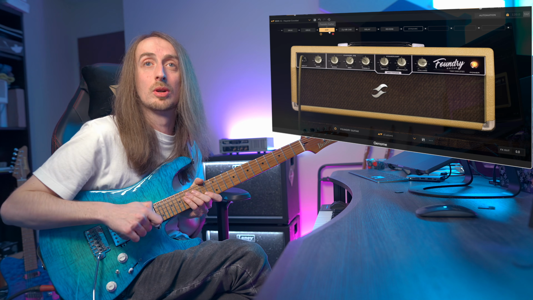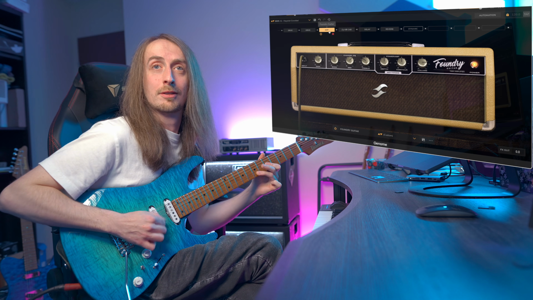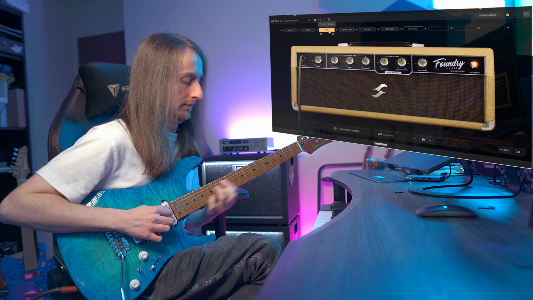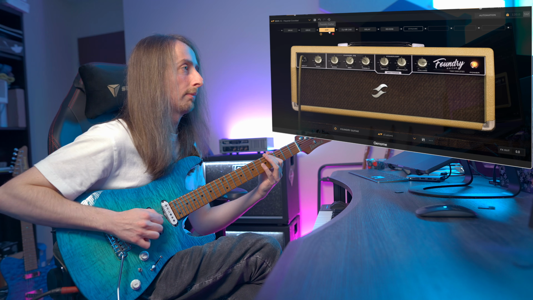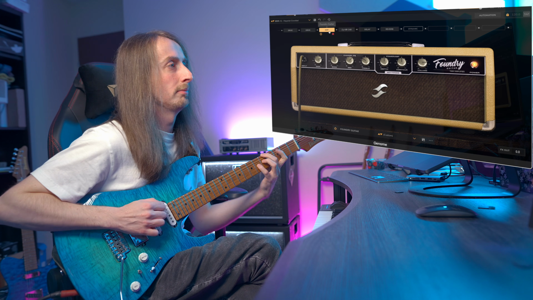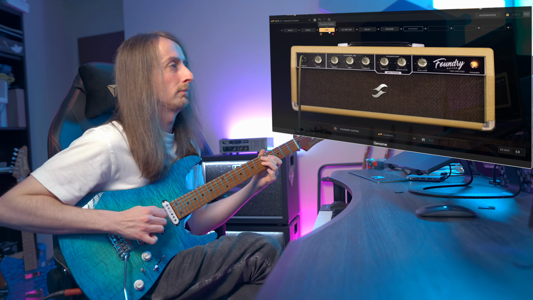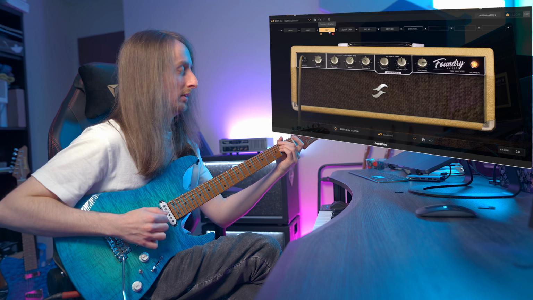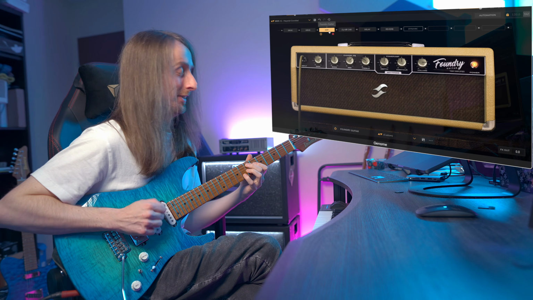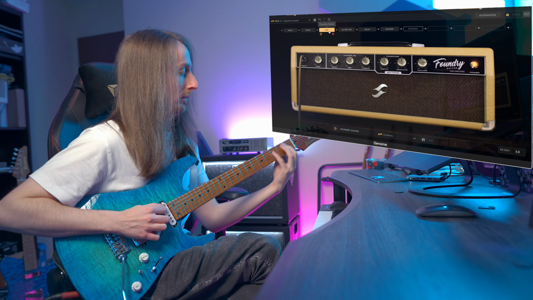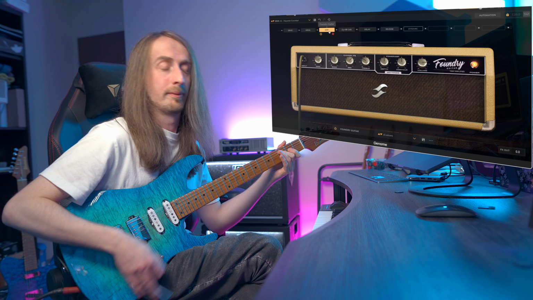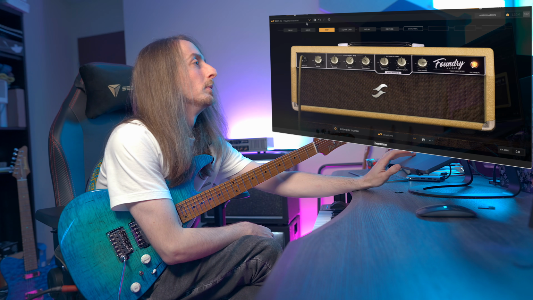So if I go into my humbucker, which has got loads of output, really cool. Nice. Let's move on to the next one then.